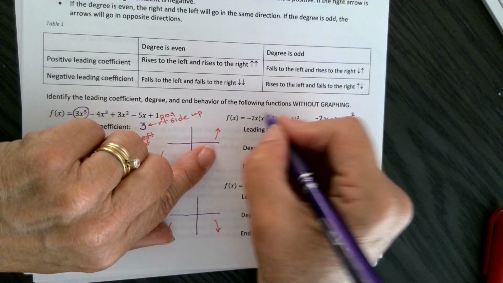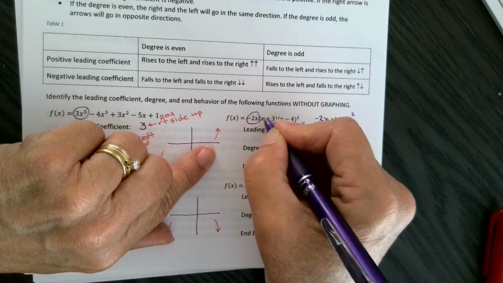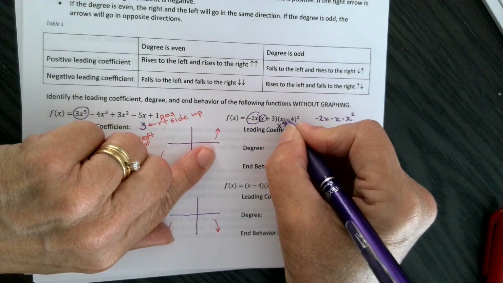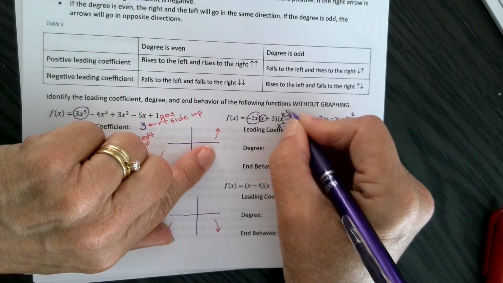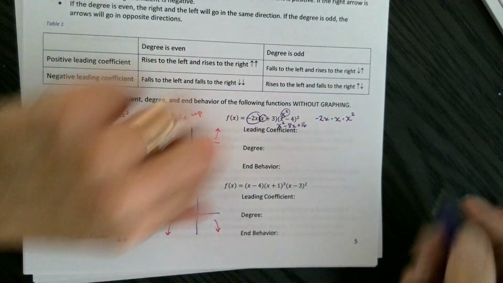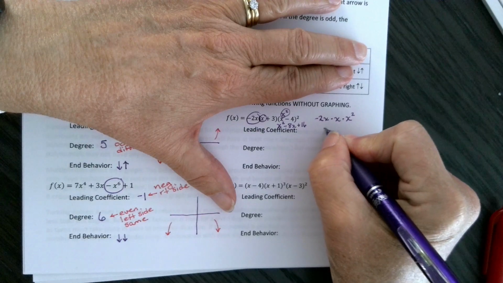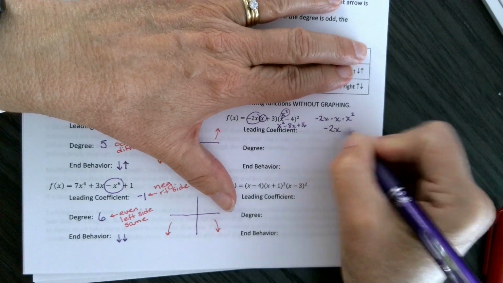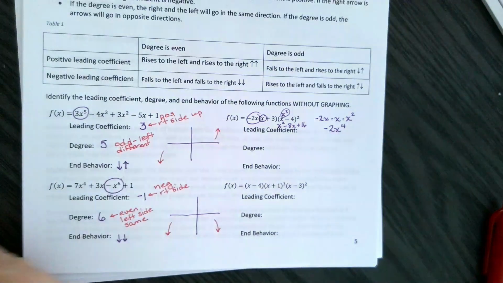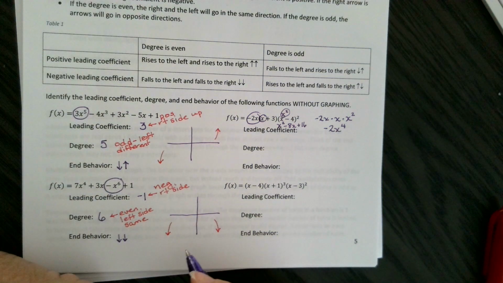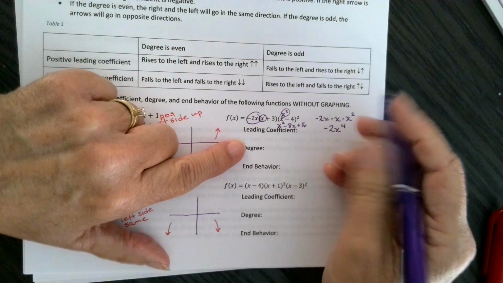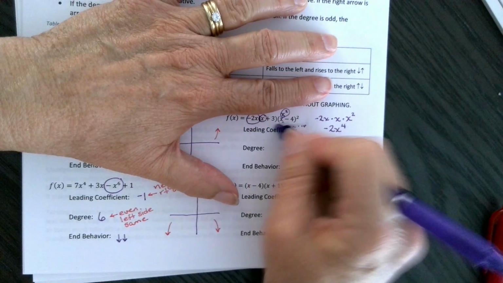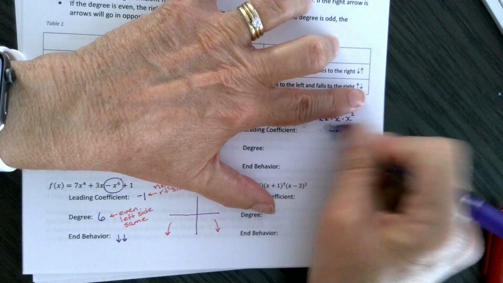So I'm going to take this, and this really is an x squared. Those three things, I'm going to multiply them together, and my leading coefficient is negative 2x to the fourth power. Let me erase all this, and let me put this up here.